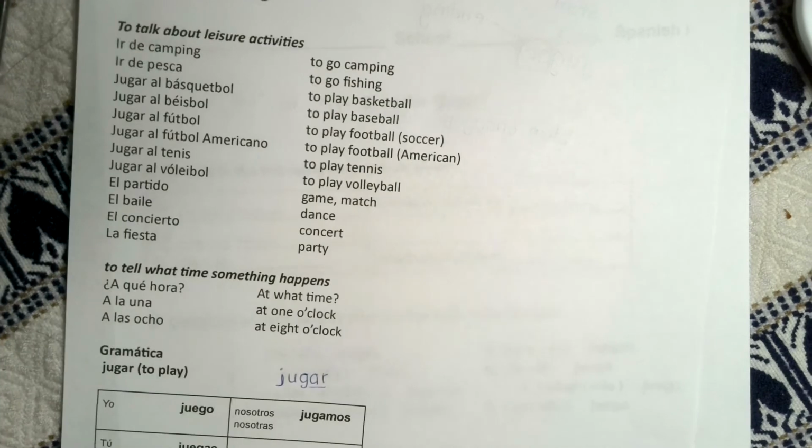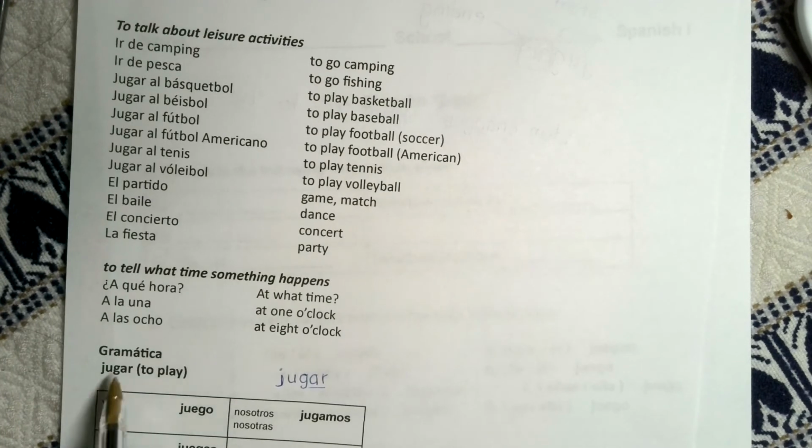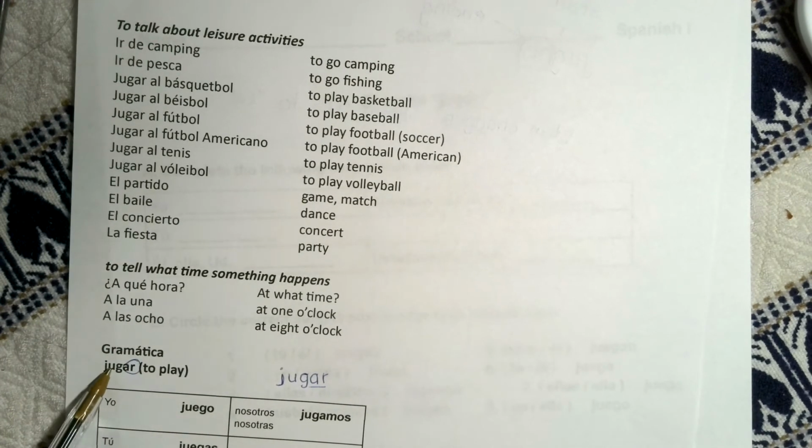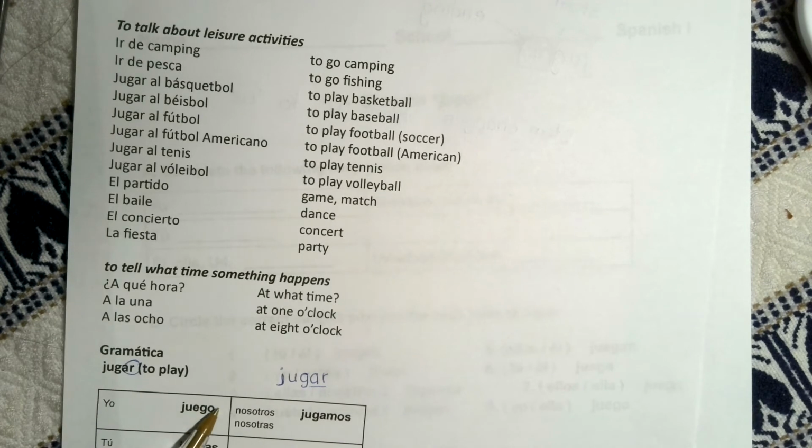Take a look. Okay, we take off the AR ending and we change the U to UE. For yo, again, it doesn't just go jueg, it says juego, like tengo. For tú, there it is. It changes the U to the UE, and then it has the AS ending as we are used to saying.